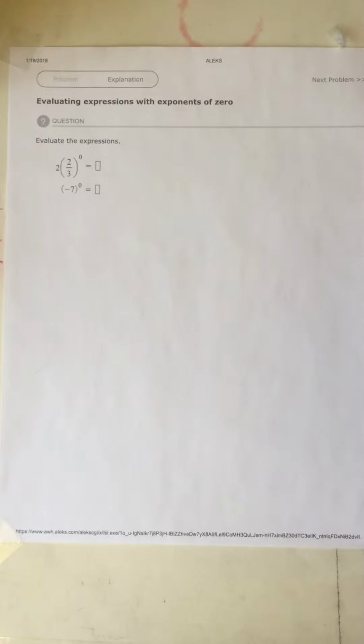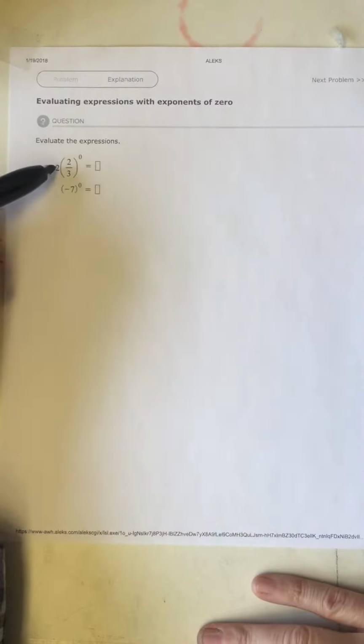So in this problem, there are two expressions that we are asked to evaluate in which the exponent is 0, or at least one exponent is 0. So let's take a look at the first one. The first one says 2 times 2/3 raised to the 0.